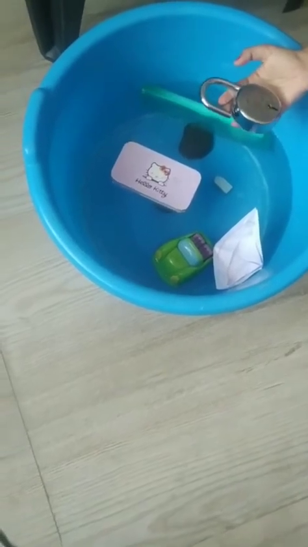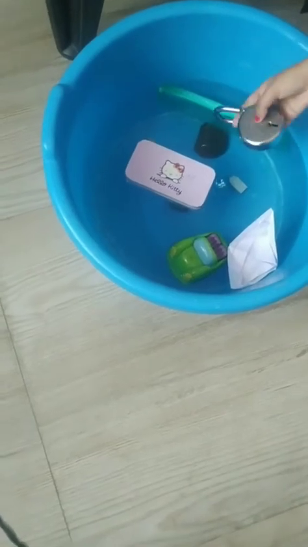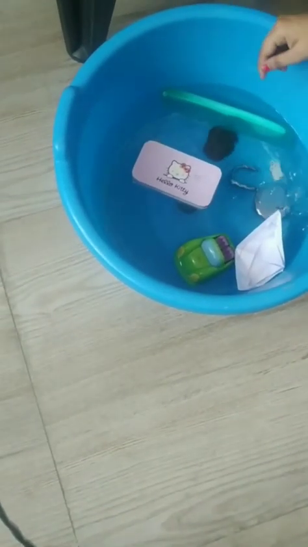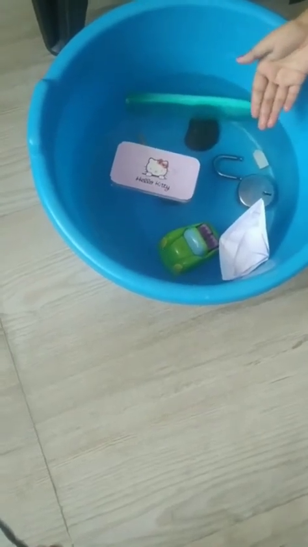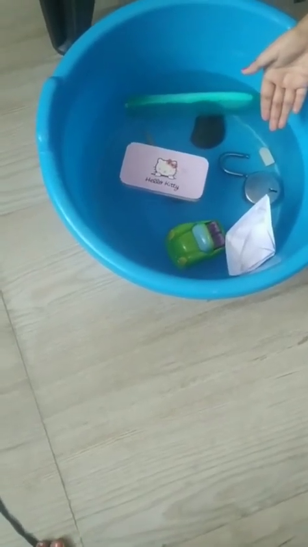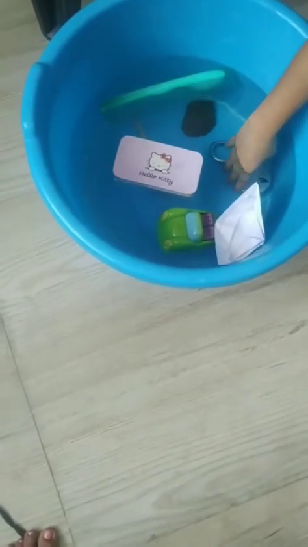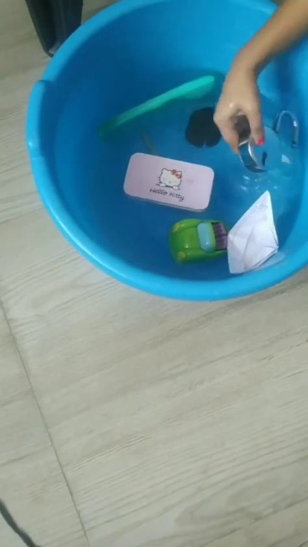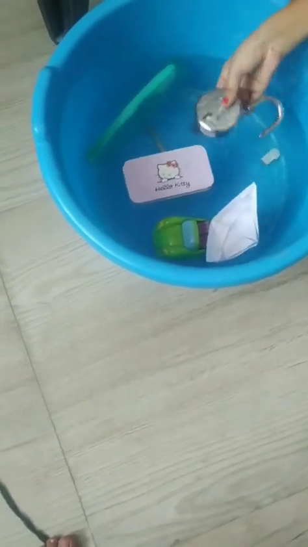Then you observe whether it will sink or whether it will float. Oh, what happened? It is sinking. See how heavy it is. This is so heavy. That is why it is sinking.